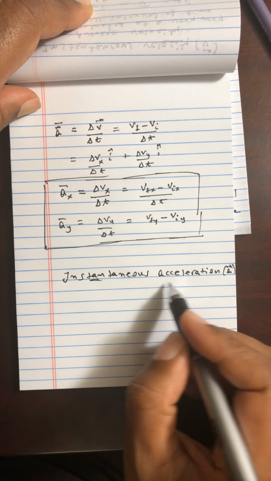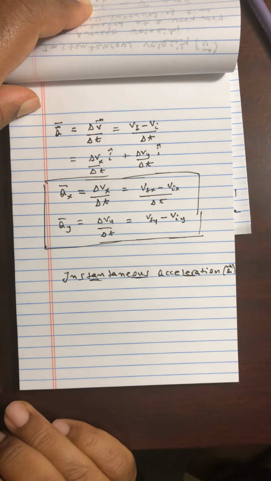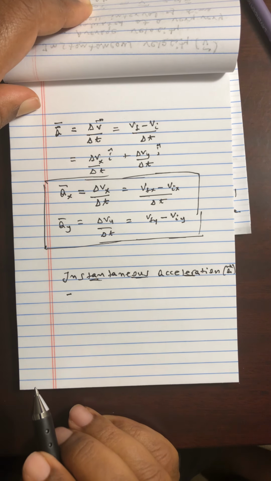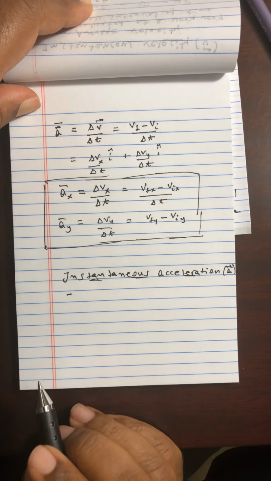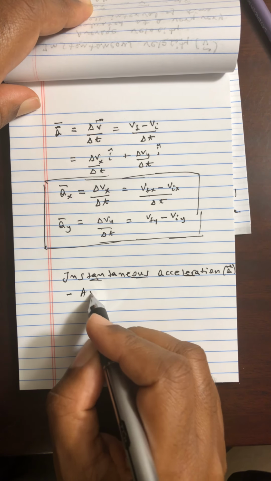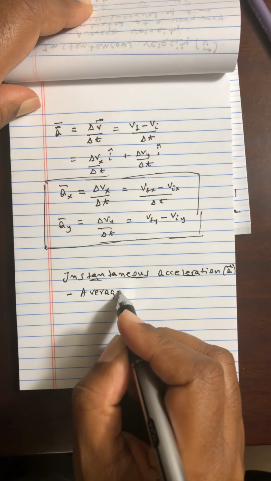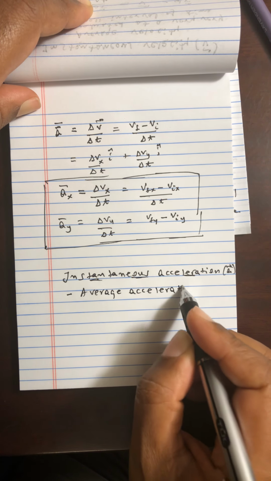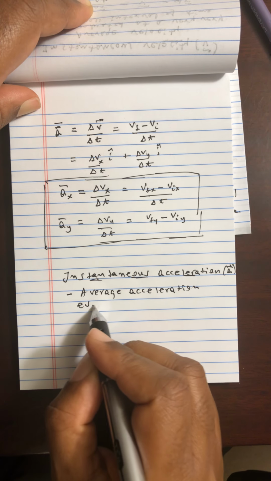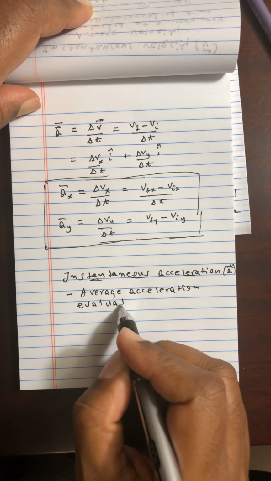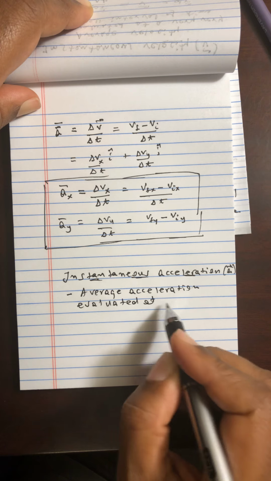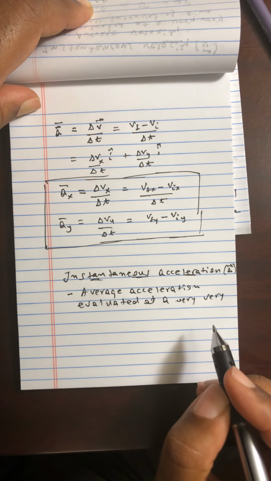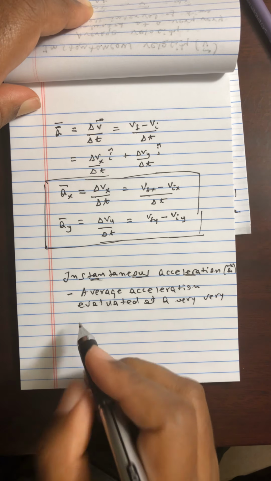This is acceleration at a given instant of time, but we can also say it is average acceleration evaluated at a very, very small, or infinitesimally small in the language of calculus, interval of time.